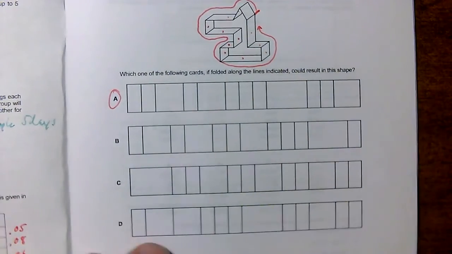All right. None of the other ones match all the sides perfectly. Some of them come close, but there's little things wrong about each of the others. All right, going on to number 4.